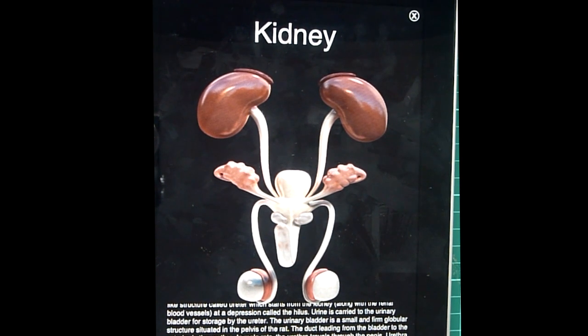In male rats, the urethra travels through the penis. Urethra acts as a passage for sperm during reproduction and a tract for urine at other times. In female rats, the reproductive products do not exit through the urethra.